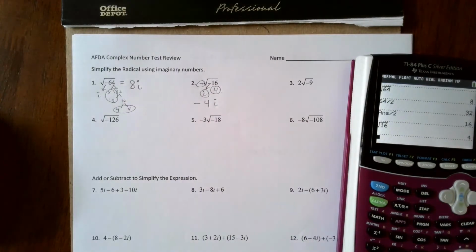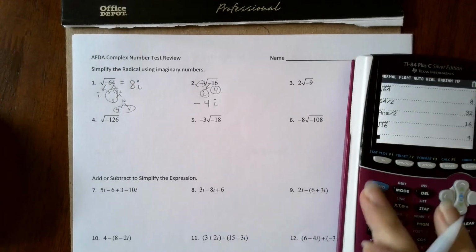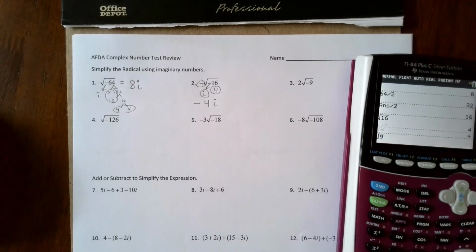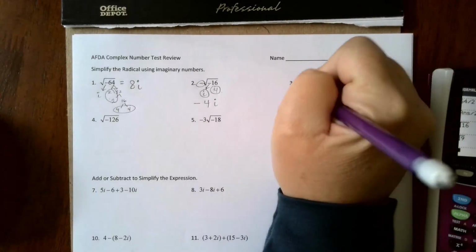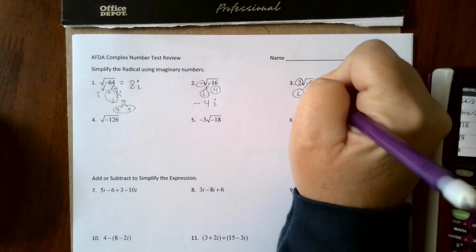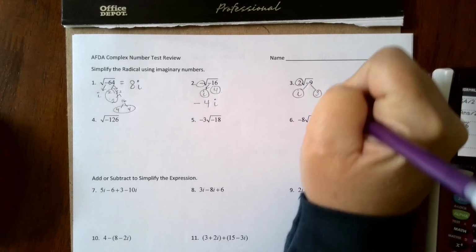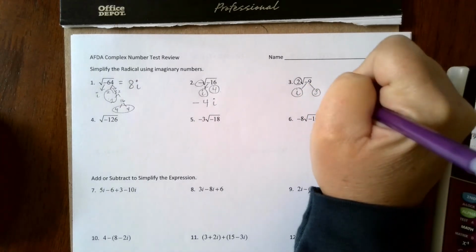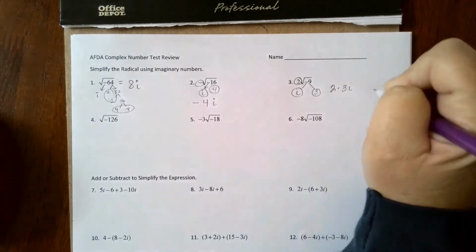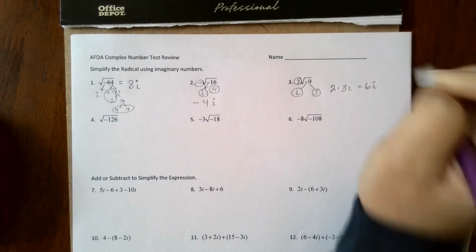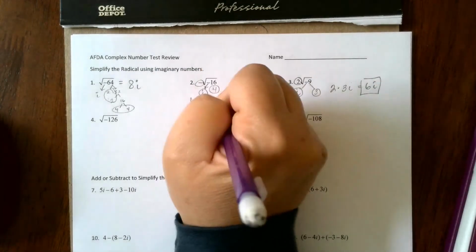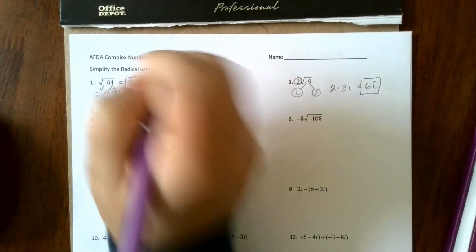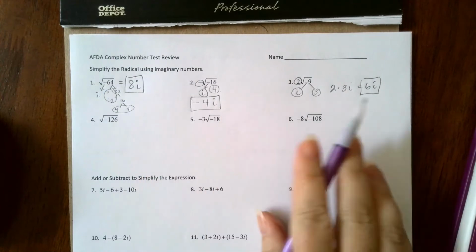All right, let's look at number 3. The square root of 9 is 3. So this 2 is going to be on the outside. This is going to become the i. This is going to become the 3. So we have 2 times 3i, or 6i as our answer. Okay? So our answers are 8i, negative 4i, and 6i.